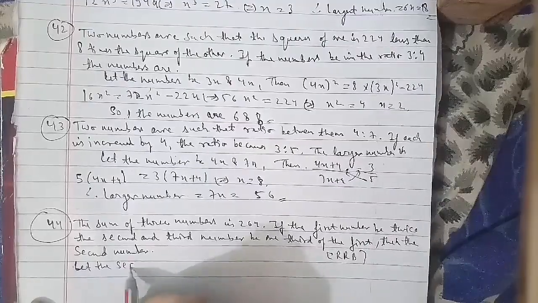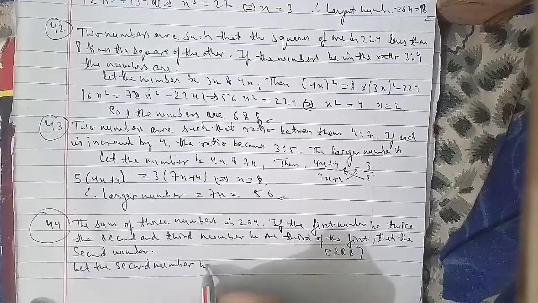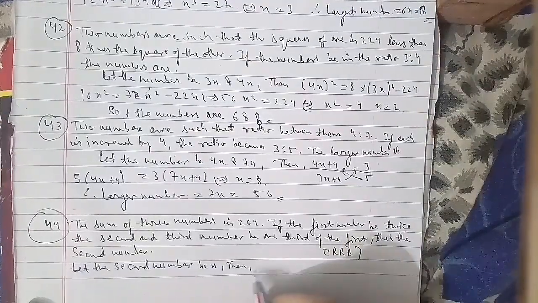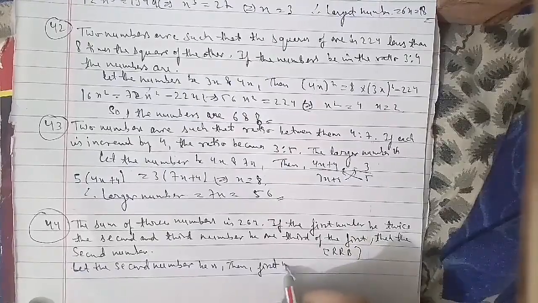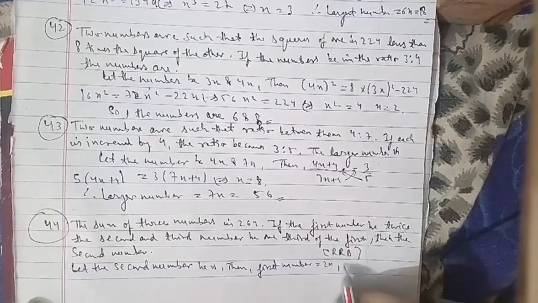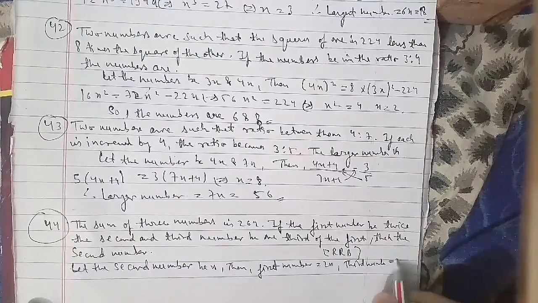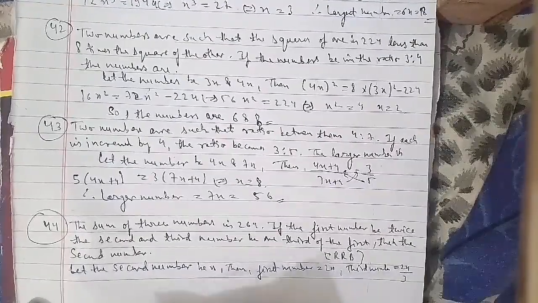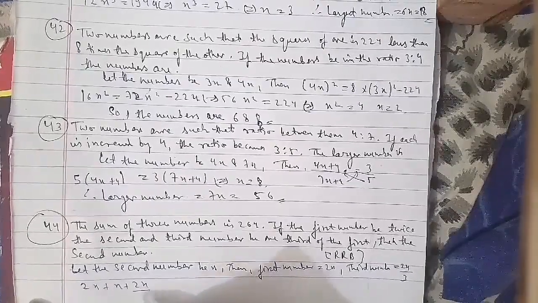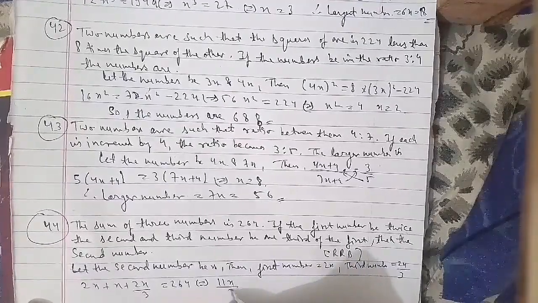The sum of two numbers is 22. 5 times one number is equal to 6 times the other.